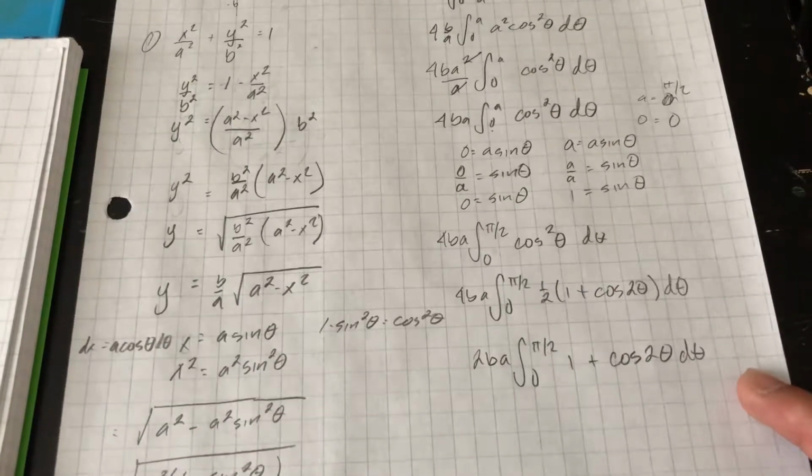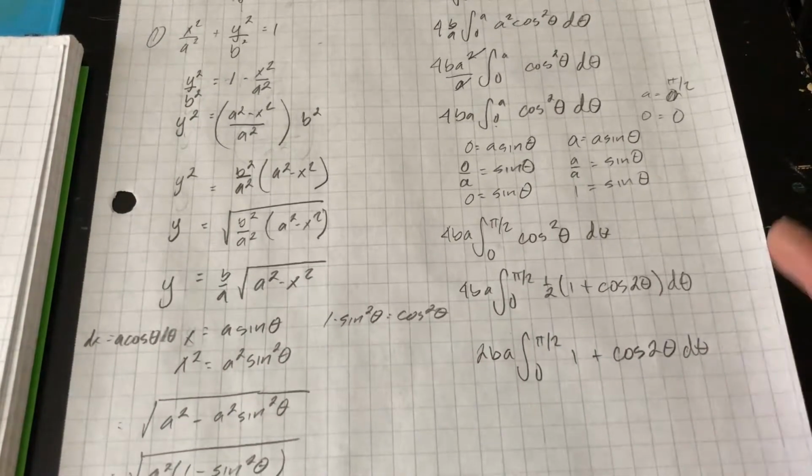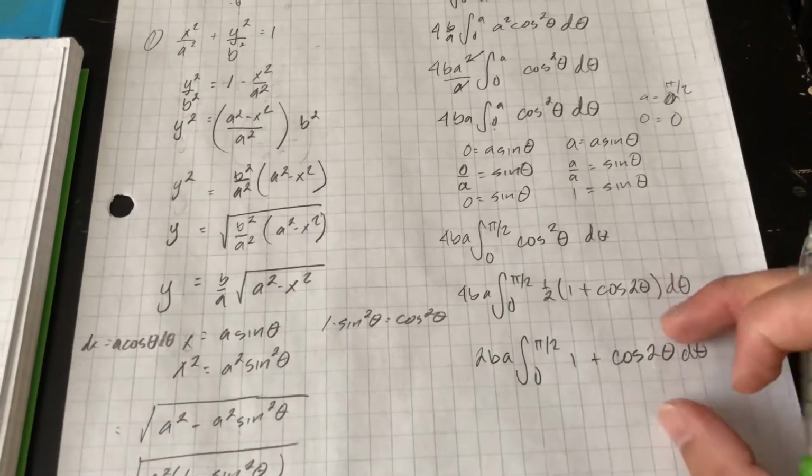From here, it's just a simple integration of this function.